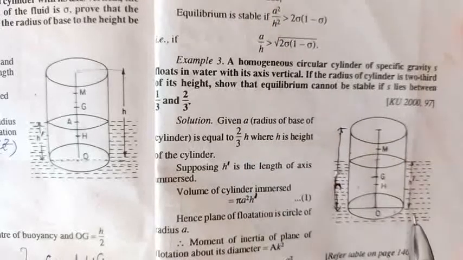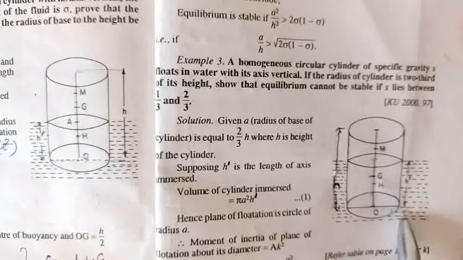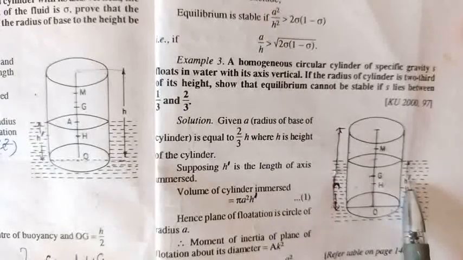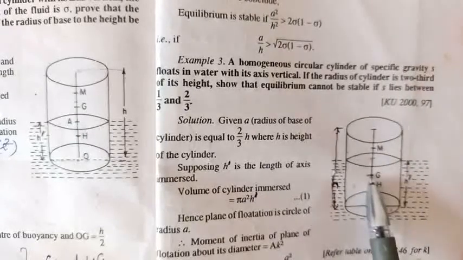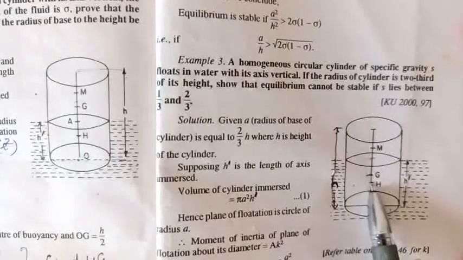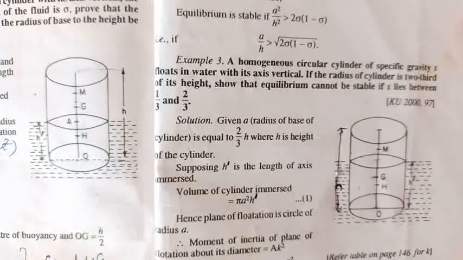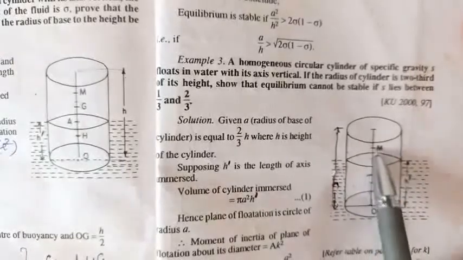Let us take the length of the axis immersed, meaning this length, which we have denoted by h dash. G we have taken as the center of gravity of the cylinder. H is the center of gravity of the immersed part of the cylinder. M we have denoted as the position of the metacenter. So first of all, let us find the length HM.